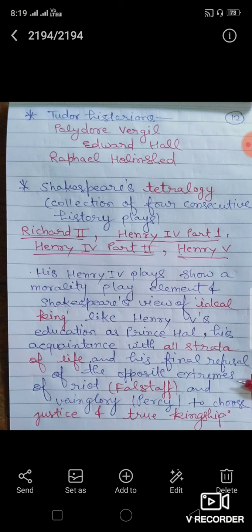So morality play is very much allegorical, and there we have the main characters who are not real human beings, but virtues and vices. So in fact we talk of virtues and vices in morality plays.